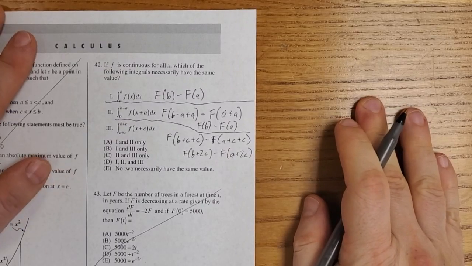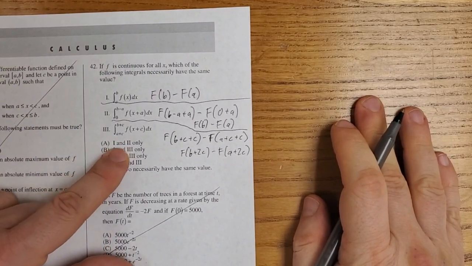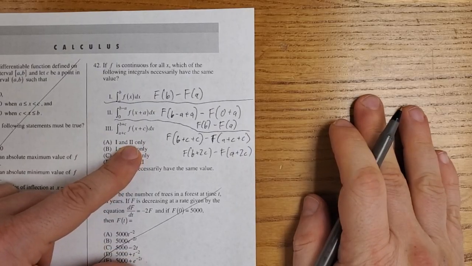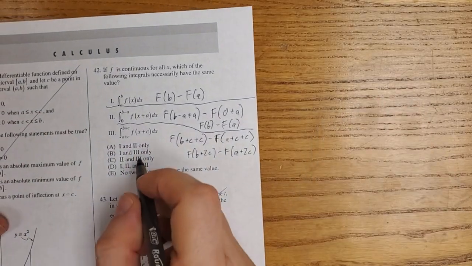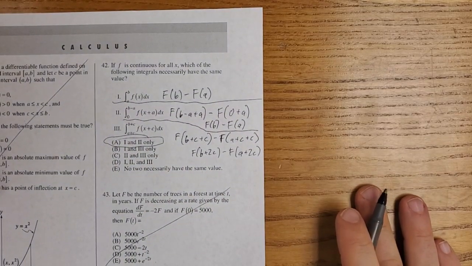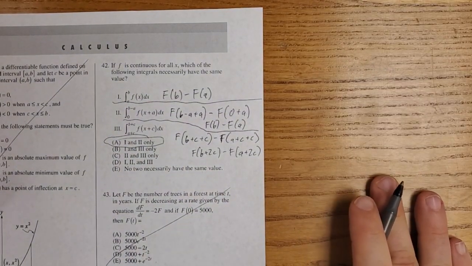So it just looks like Roman numerals 1 and 2 are what we know for sure are going to be the same value. And that is the answer for that one.